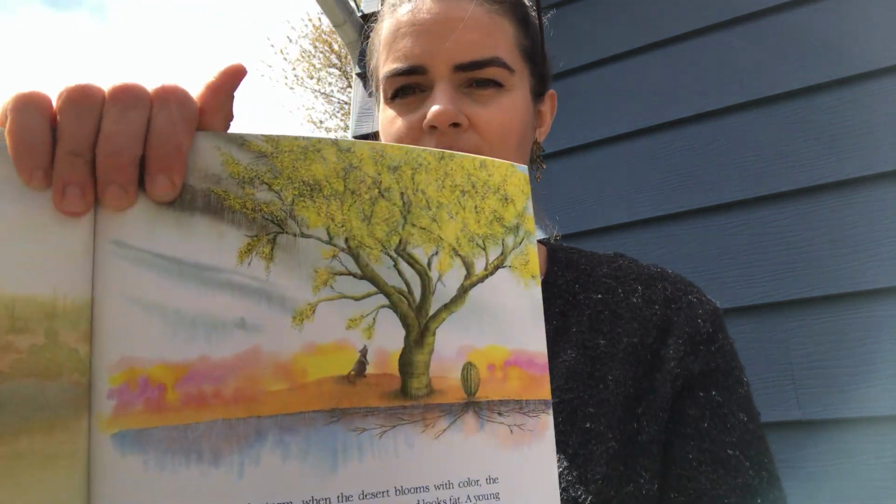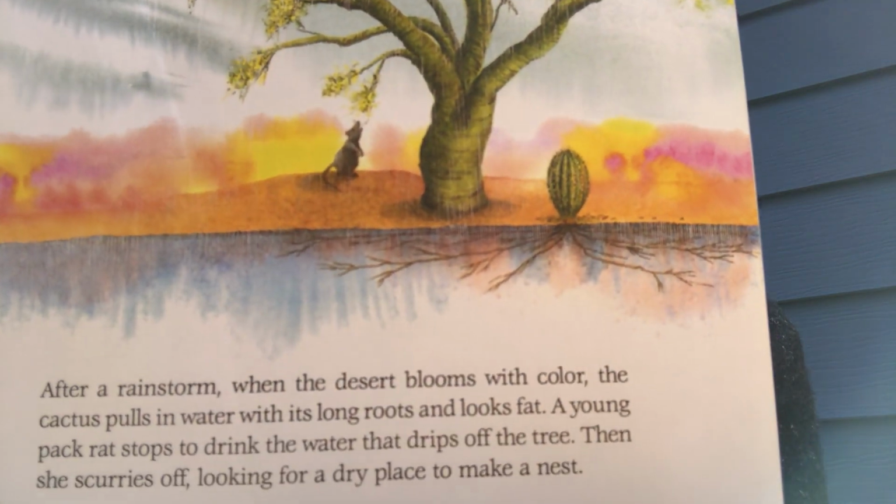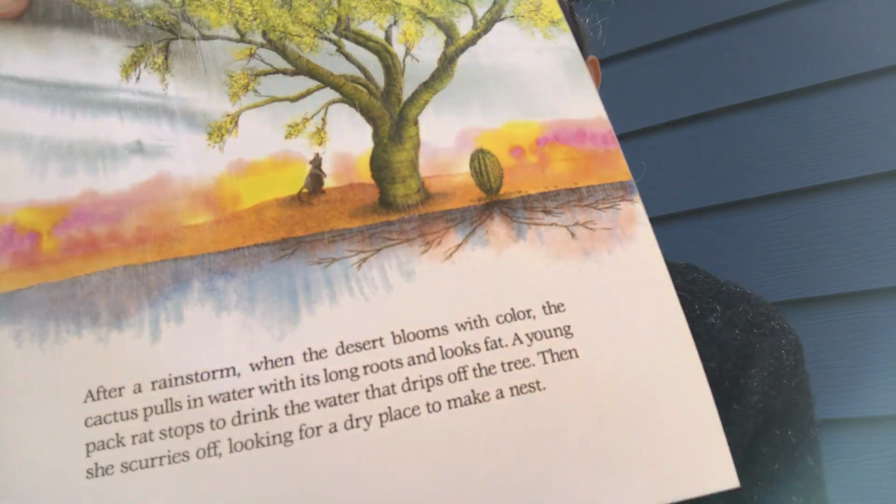After a rainstorm, when the desert blooms in color, the cactus pulls in water with its long roots and looks fat. A young pack rat stops to drink the water that drips off the tree. Then she scurries off, looking for a dry place to make a nest. When there is no rain, the cactus uses up the water it has stored inside, and it looks quite thin. The palo verde loses its tiny leaves, but there is always some shade for the cactus below.